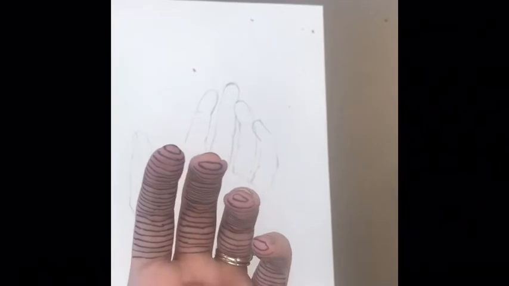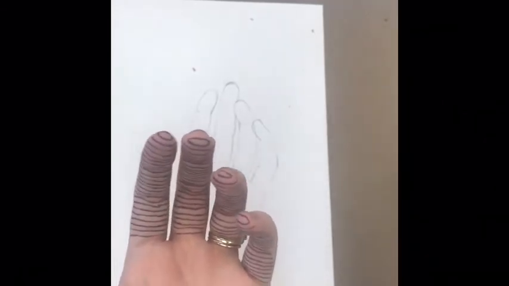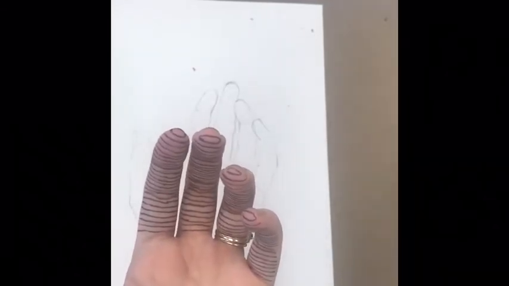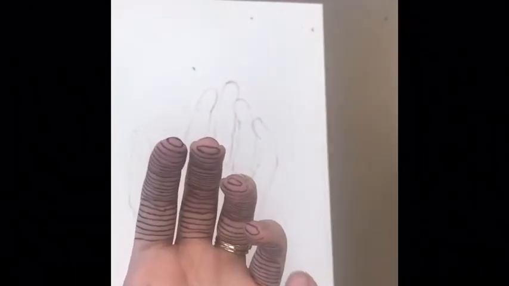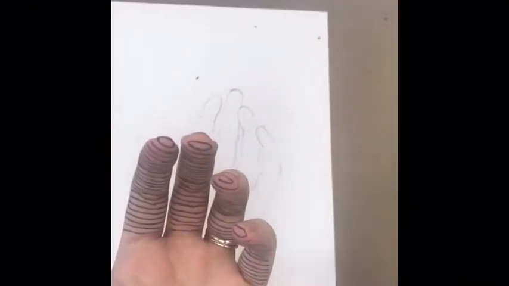Once we get to the palm of the hand, those might change quite a bit. So once you can imagine your lines on your fingers, then you can start to draw them here on your sketch.